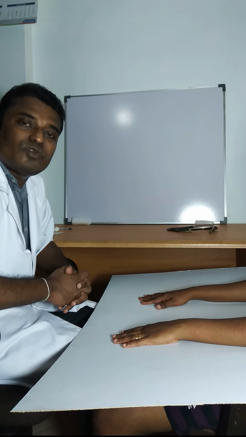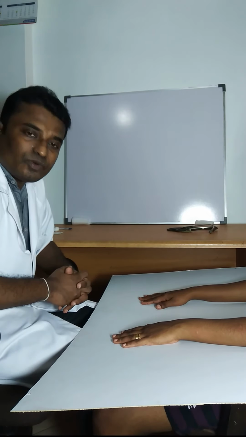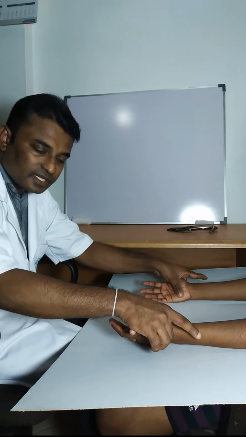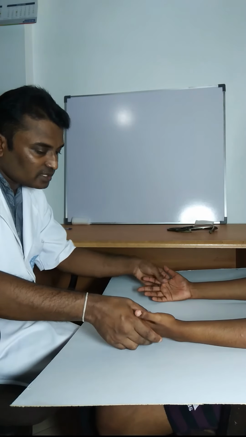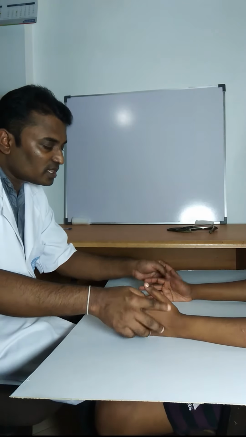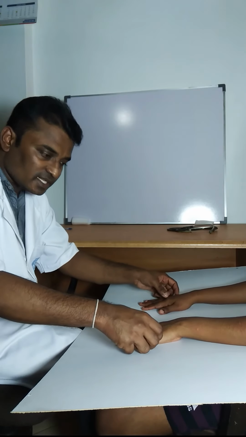Then you have to move on to palpation. In palpation, you again confirm the muscle mass of the thenar and hypothenar eminence, whether they are wasted or not, and you might check whether they are tender or not. And then again you can check for the gutterings in both palmar and dorsal surfaces.